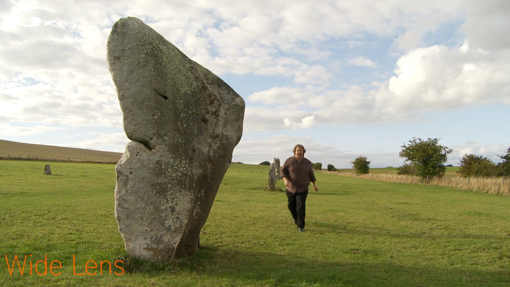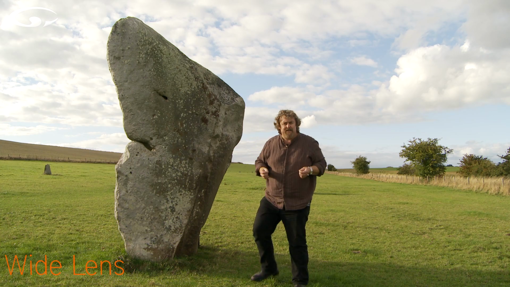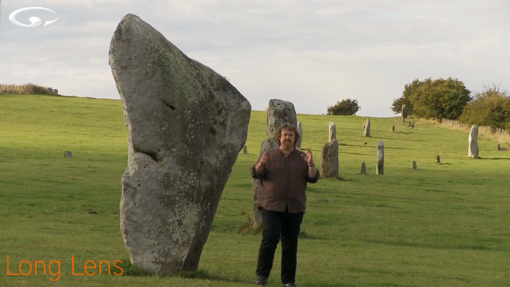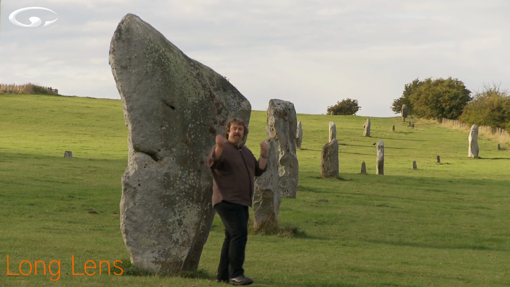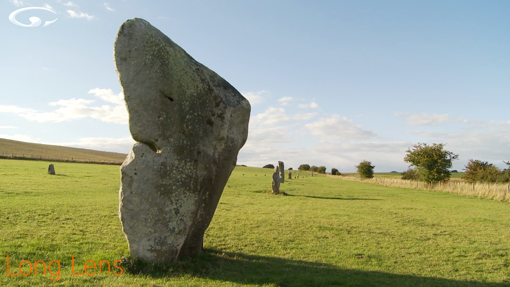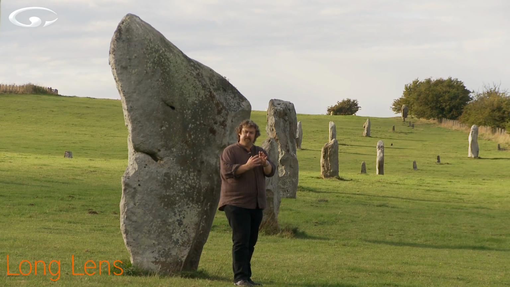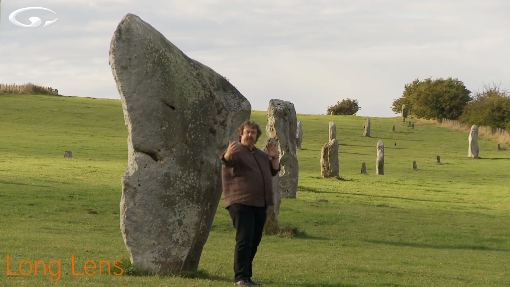Let's take a quick look at it with a longer lens, the same shot, keeping this stone the same size in the picture. Now, we mentioned there seem to be a lot more stones in this shot. There are no more stones in this shot than there were a moment ago. What has happened is the magnification has compressed perspective. Long lenses flatten things together.